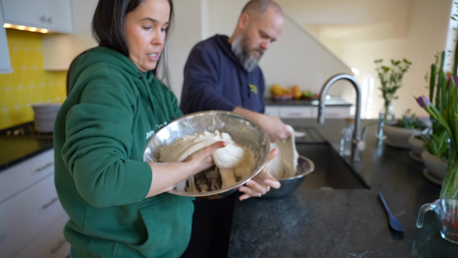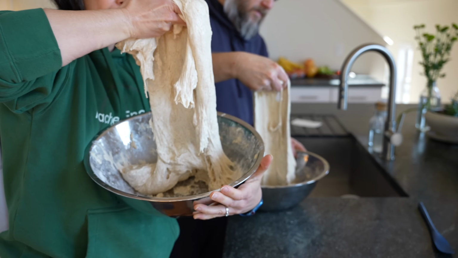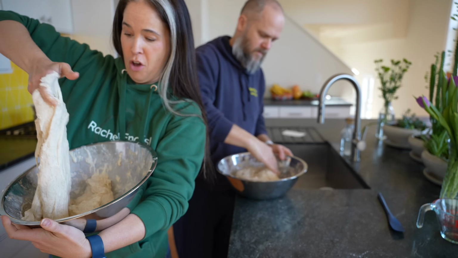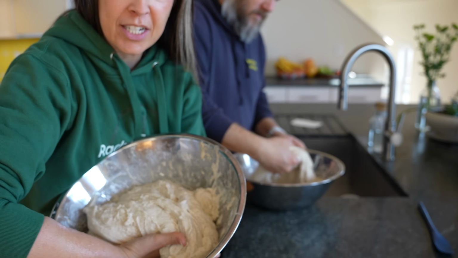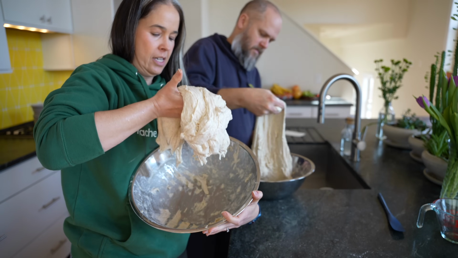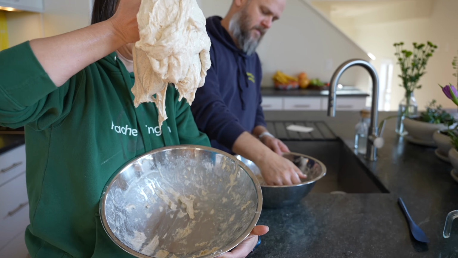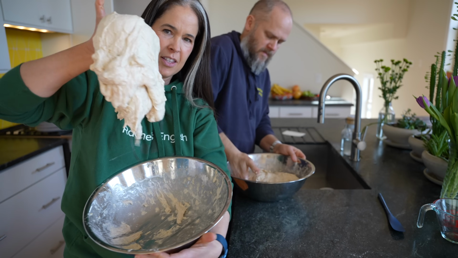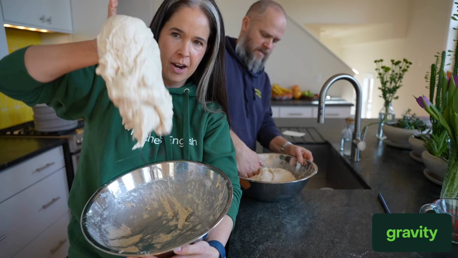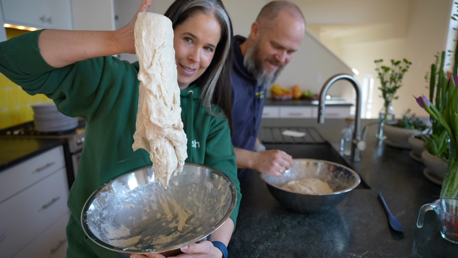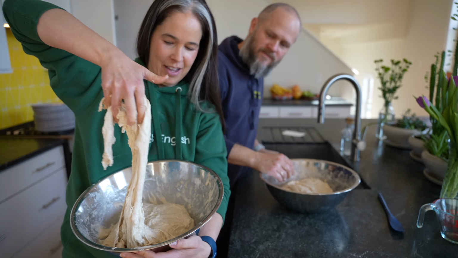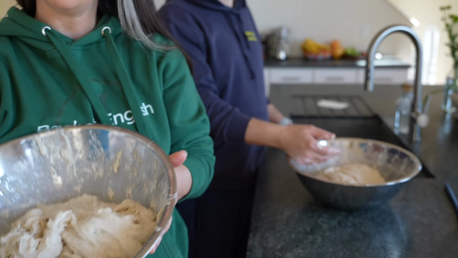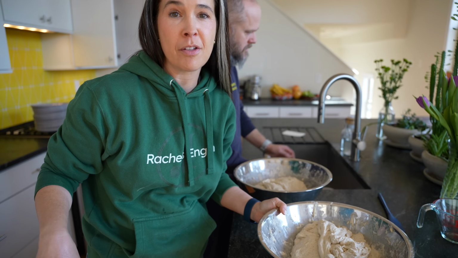You put it up under, you lift it up, let it stretch, let it fall, fold it over one more time, stick your hand under there, lift it up. And this time it's not sticking to the bottom, so I'm just gonna hold it for a while to let that gravity work. Shoulder exercise. And let it fall. And when it starts falling, I fold it. And that's it. Voila, we put the cover back on, put it in for another 30 minutes, and then we do it again.